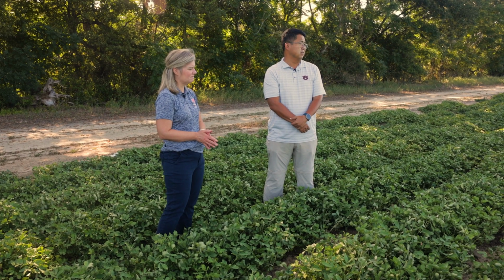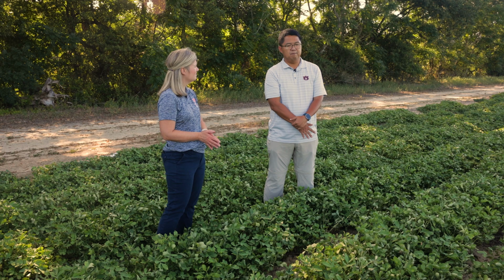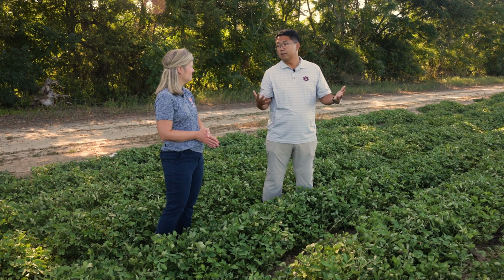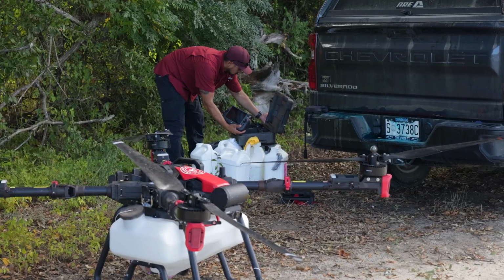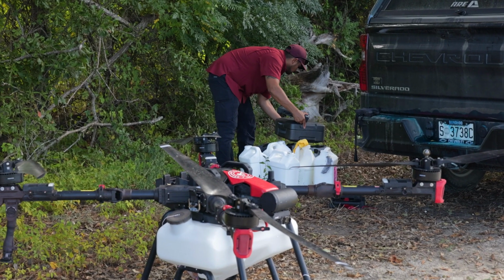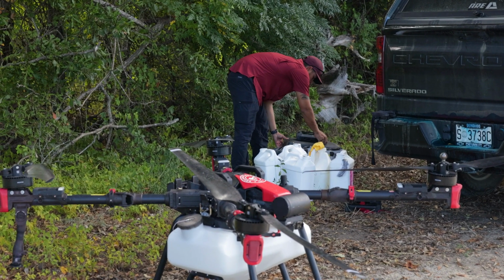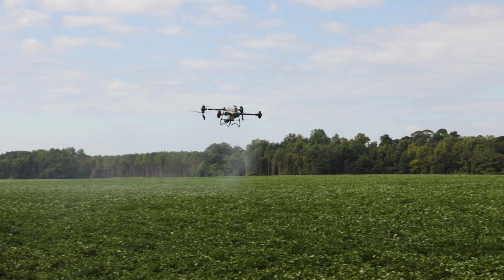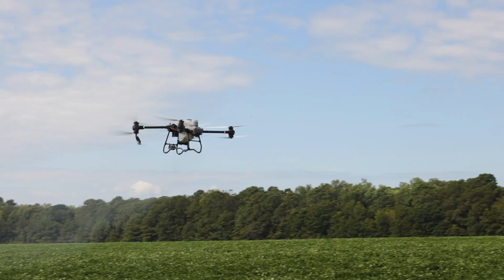My specialty is in weed control, so most of the herbicide application has been done at this stage, because weed control or herbicide application usually starts even before you plant the crop, and it usually finishes around mid-July.